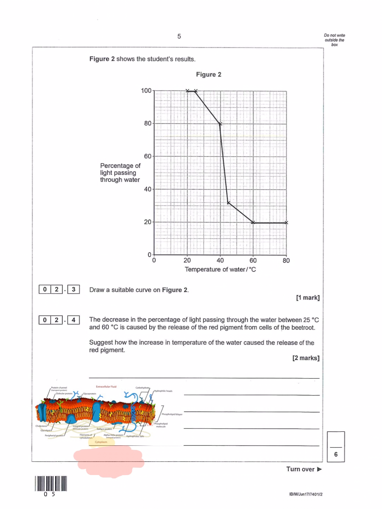That means that all of this pigment is able to leave the plasma membrane and enter the water, meaning that the percentage of light passing through the water is going to decrease.